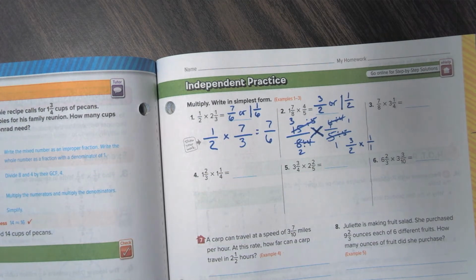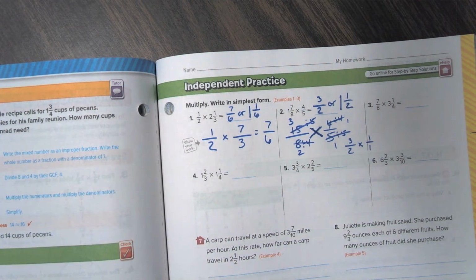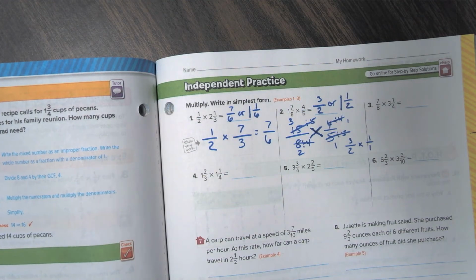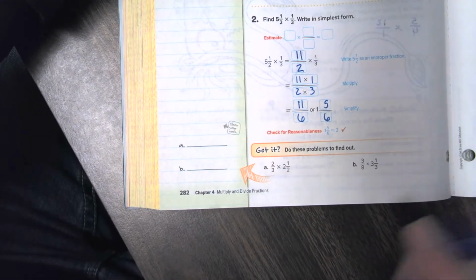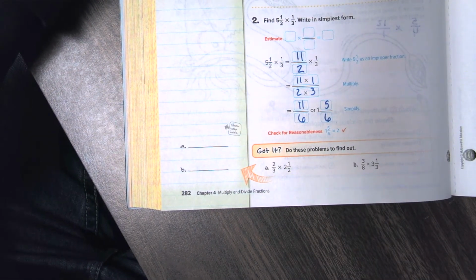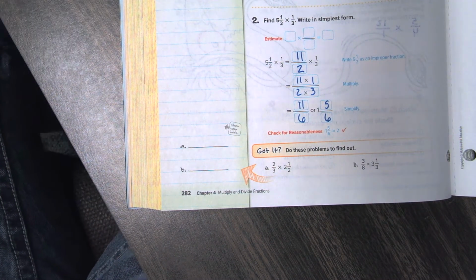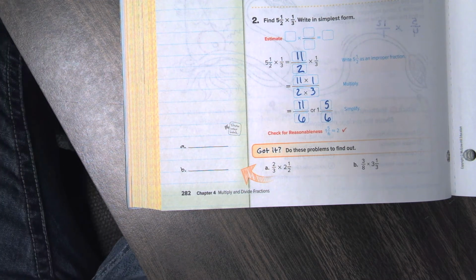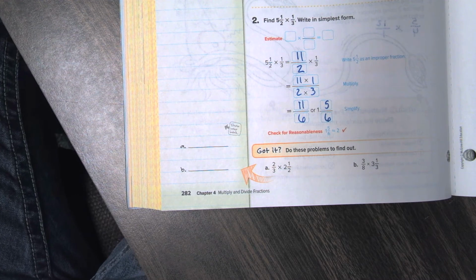The rules still apply here for fractions. You're still just multiplying the numerators, and then you're multiplying the denominators. So let's go back, and I want you guys to do A and B down at the bottom of page 282. So A and B, work them out, pause the video, and then come back and we'll do them together. So A and B.